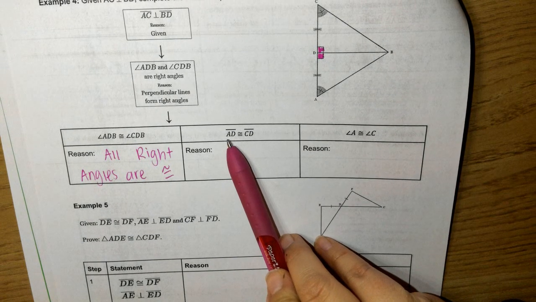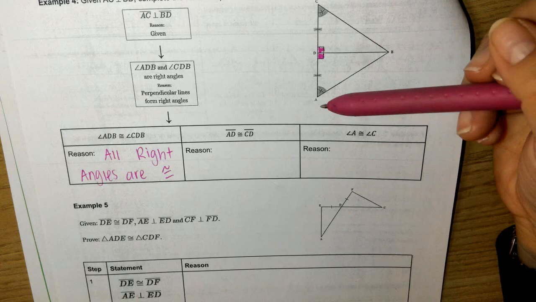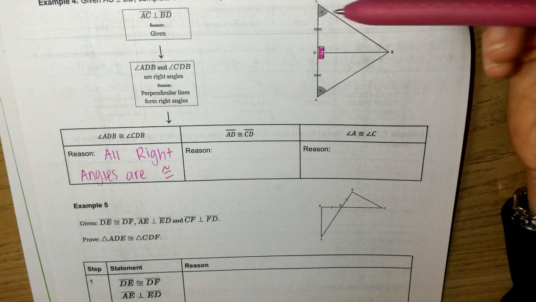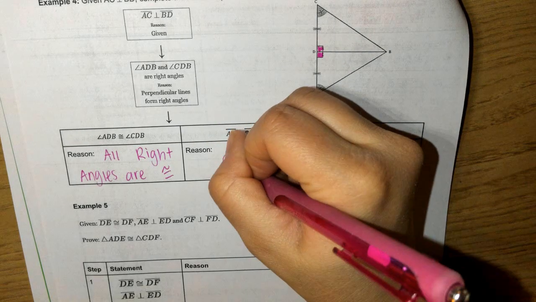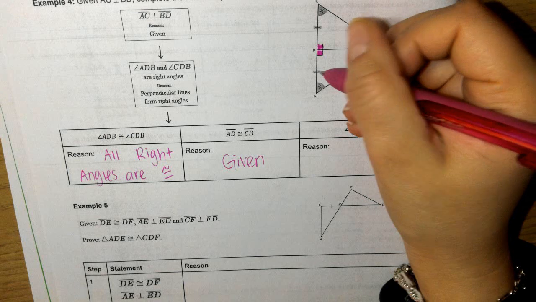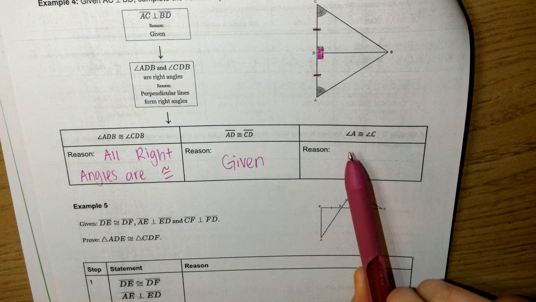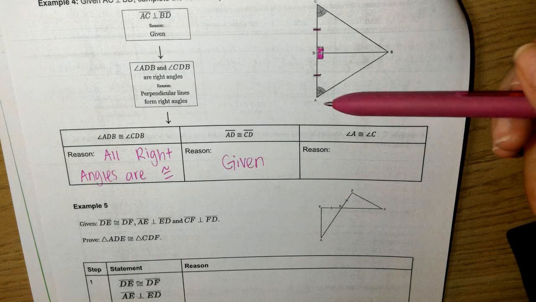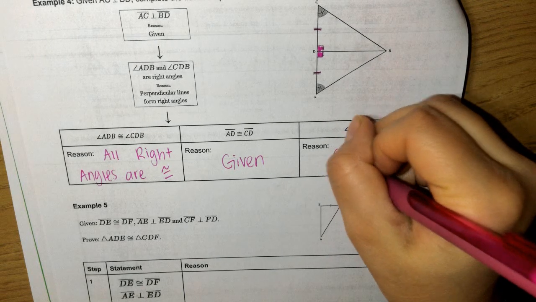Next one, it says AD is congruent to CD. Did they mark that up? Yes, they did. This is congruent to that. How do I know they are congruent? Because it was given to me. I see the tick mark. It's there. It was provided. And then last one, angle A is congruent to angle C. Hey, I see it. It's there. It was given to me.